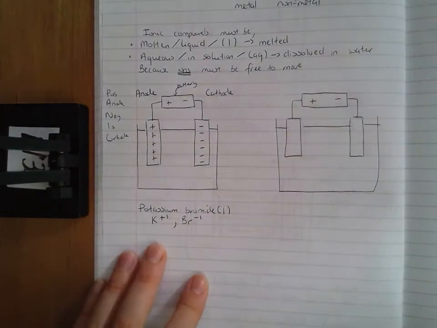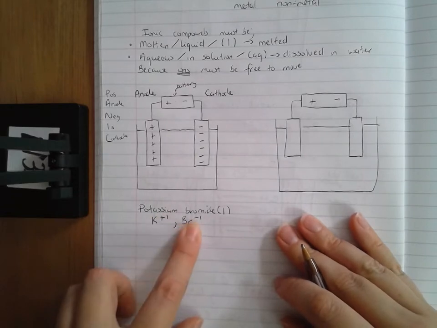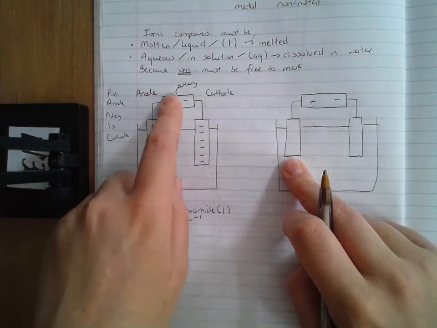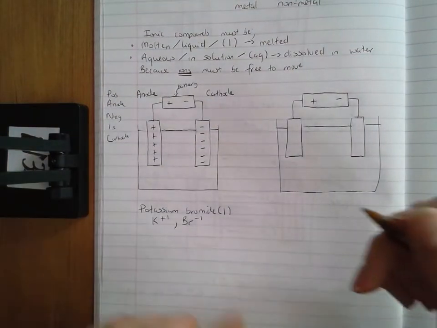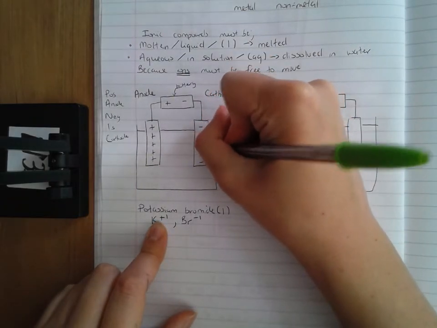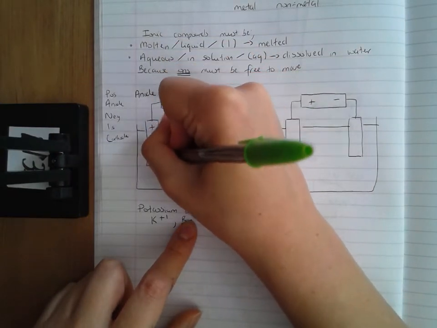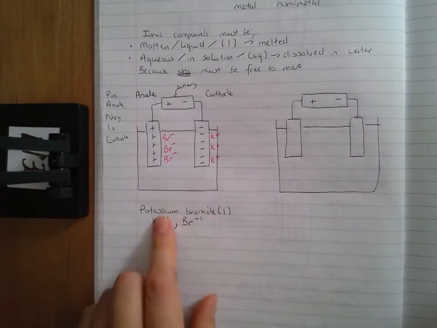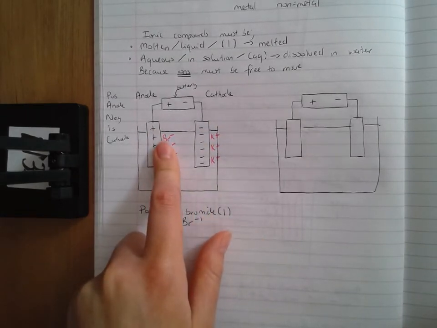So in my beaker, I've got my potassium bromide, and I've got potassium ions floating around, and I've got bromide ions floating around. And I put in my electrodes, and I turn on my battery, and my positive electrode becomes positively charged, and then this electrode will become negatively charged. And what will happen then is that my positive potassium ions will all be attracted to that negative cathode, and my negative bromide ions will all be attracted to my positive anode. And in doing this, I have used electricity to split up my ionic compound. I now have potassium on one side, and I've got bromine on the other side.